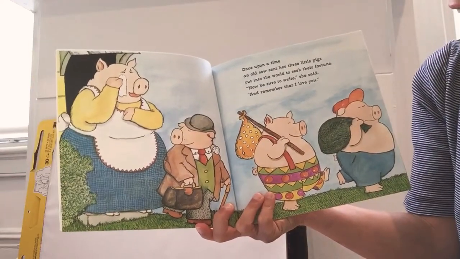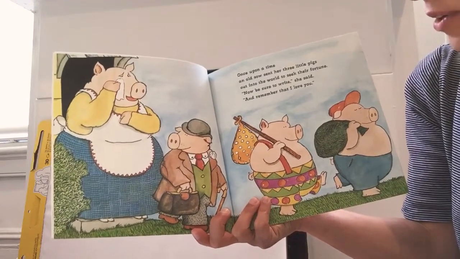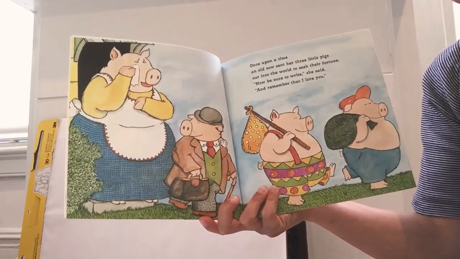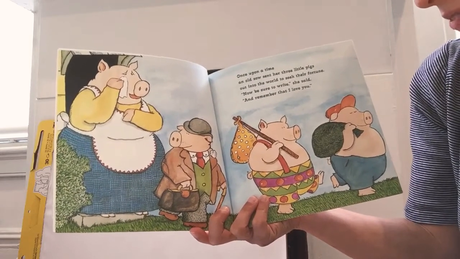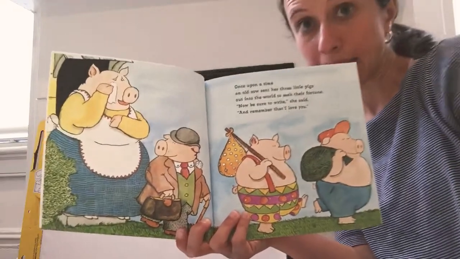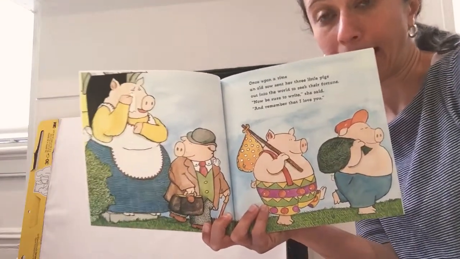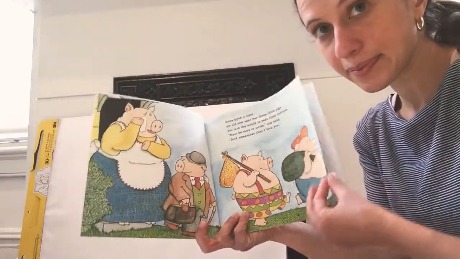Once upon a time, an old sow sent her 3 little pigs out into the world to seek their fortune. "Now be sure to write," she said, "and remember that I love you." So the mama pig is saying goodbye to all of her 3 little pigs as they go out into the world.